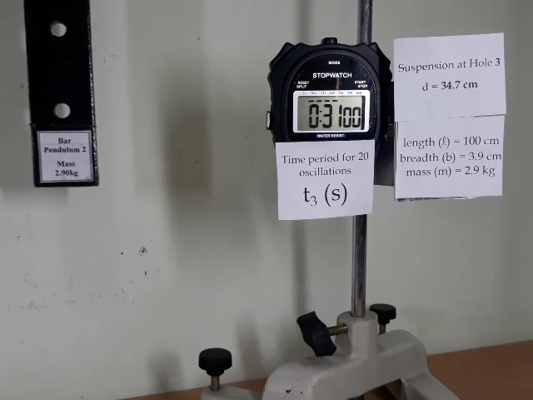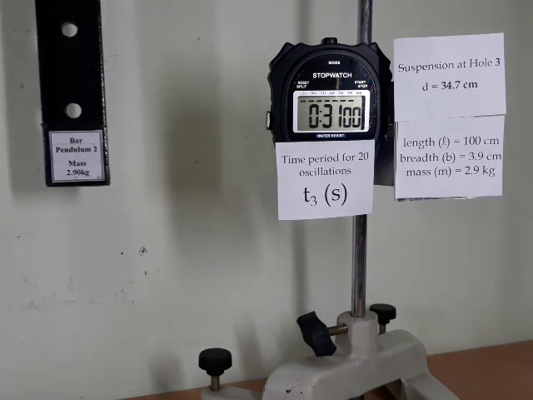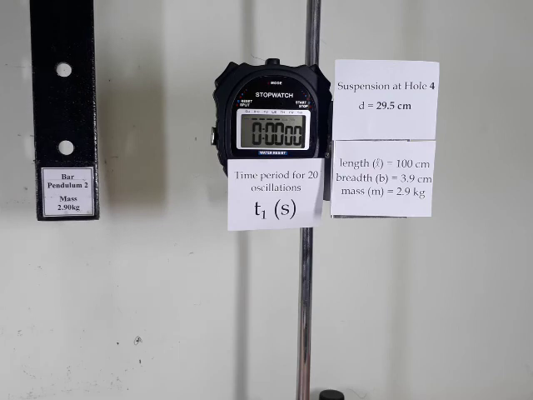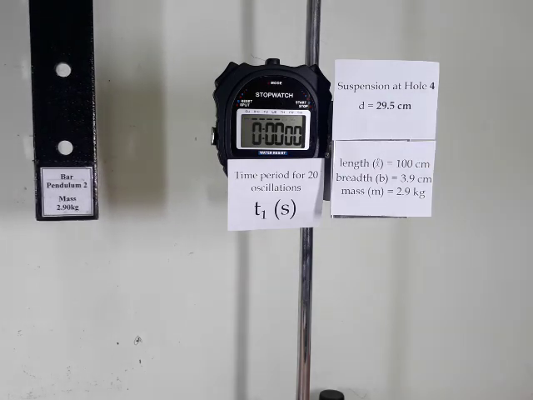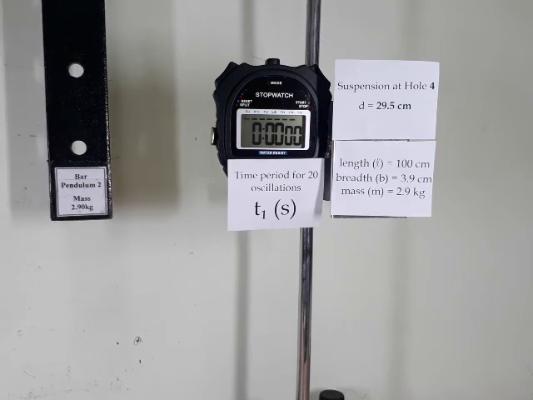This time it is 31.00 seconds. Now we suspended the system at hole number 4. The D value is here 29.5 centimeter.